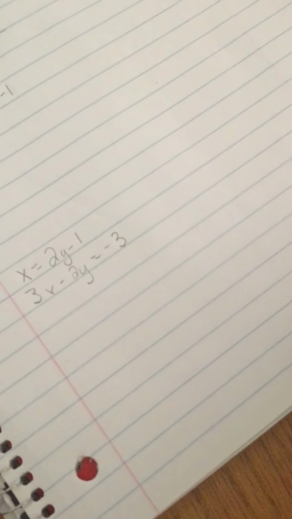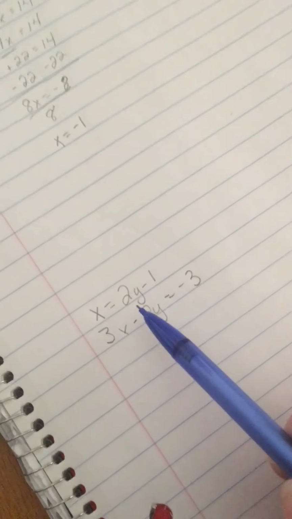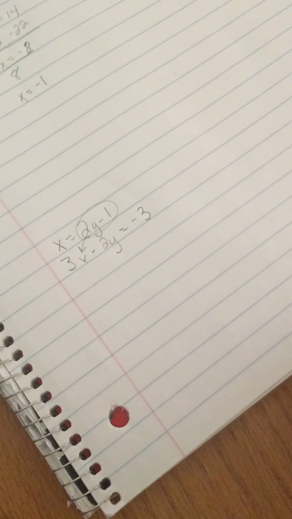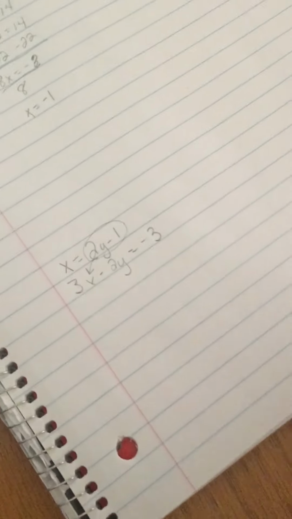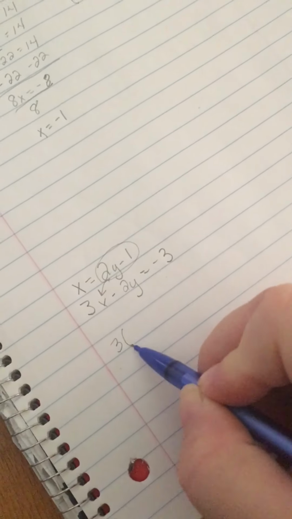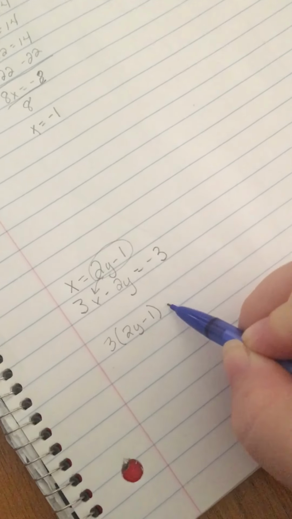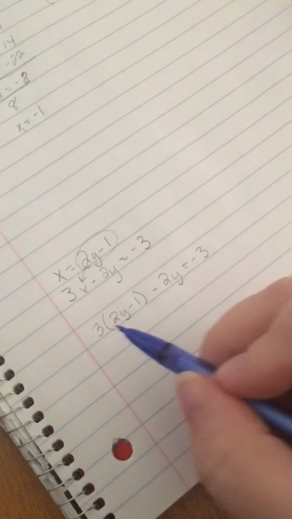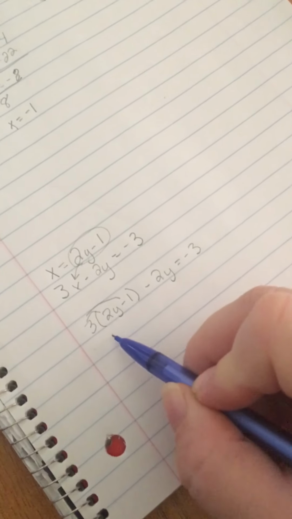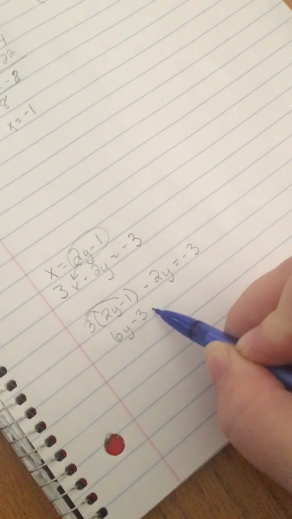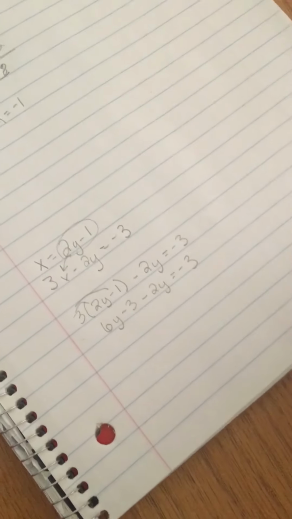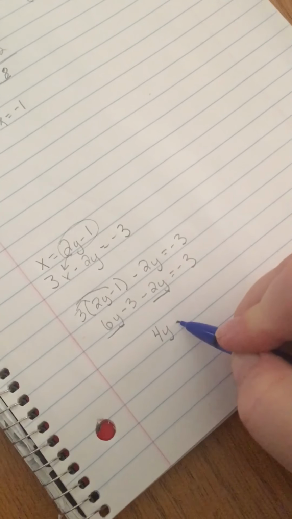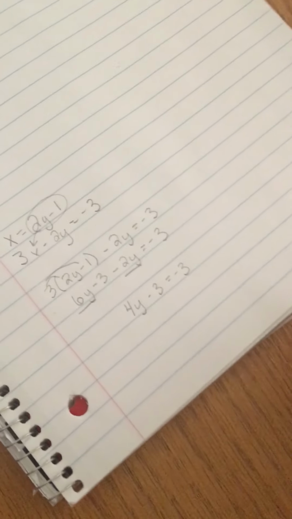Now in the second problem, I have x equals. Again, I have to take and substitute in. So I'm plugging in for the variable that has the x equals or the y equals. So 3 times (2y minus 1) minus 2y equals negative 3. Again, you are distributing because there's a number in front of the parentheses. 6y minus 3 minus 2y equals negative 3. 6y minus 2y is 4y minus 3 equals negative 3.